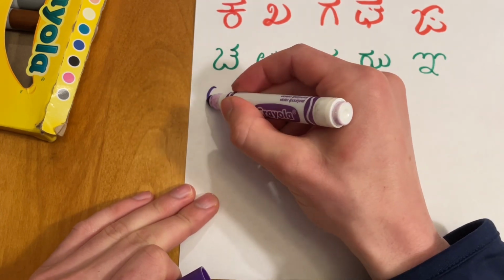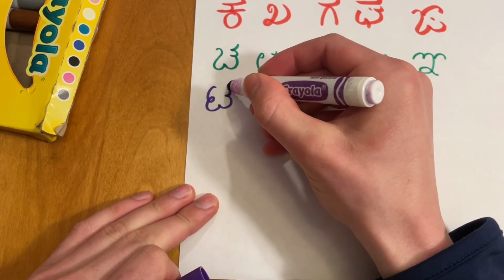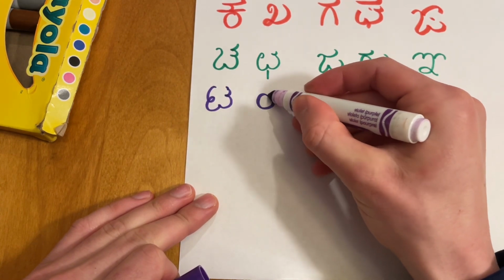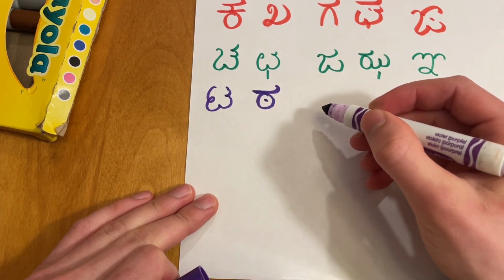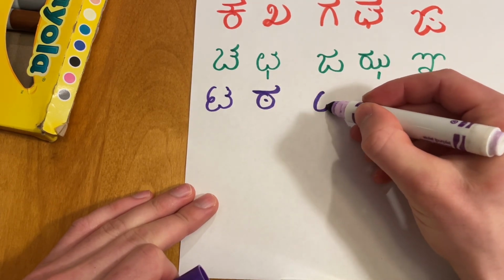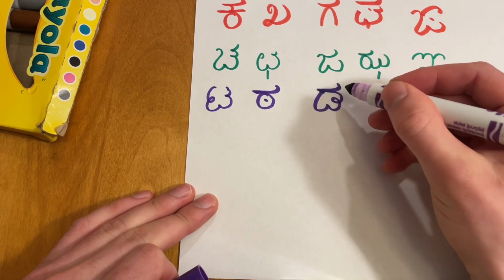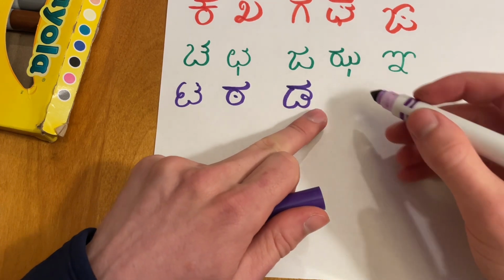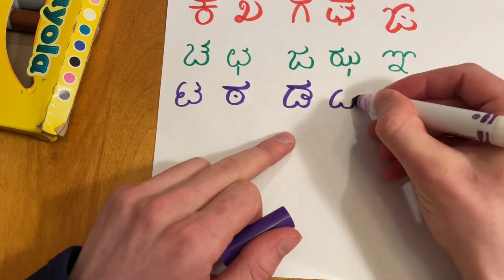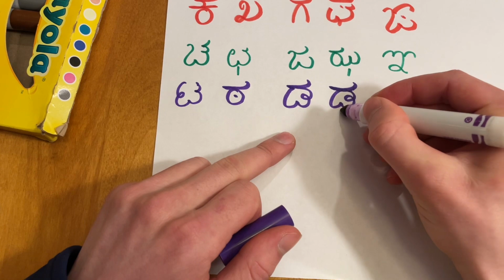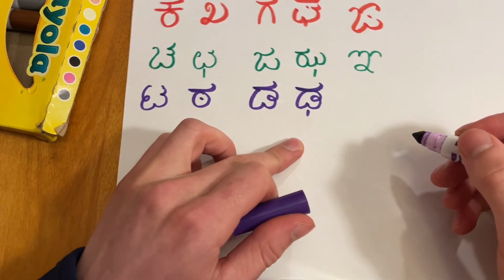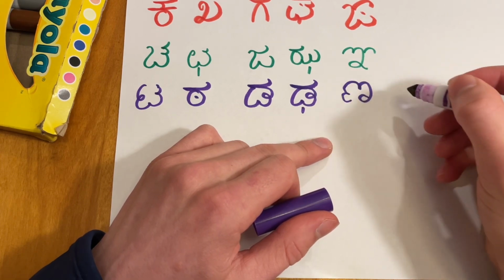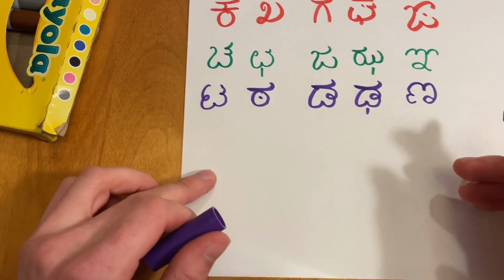So ta, ta, da, the da in Kannada. Da, and na, like a na.